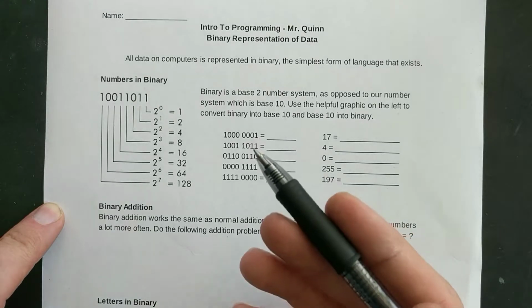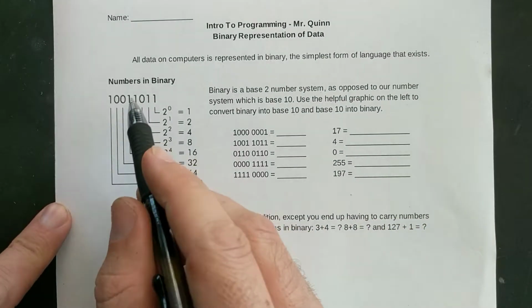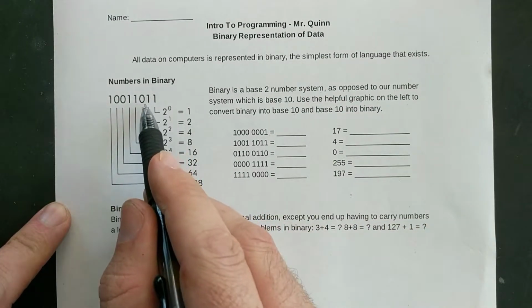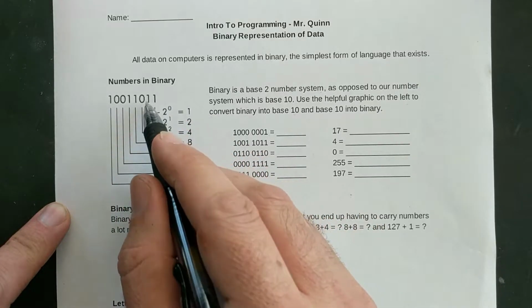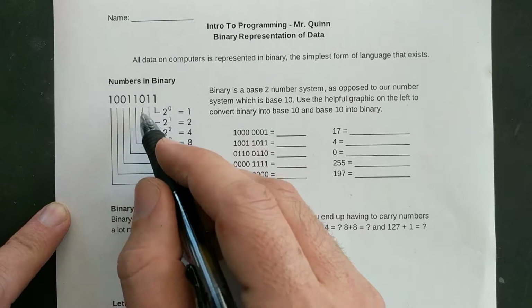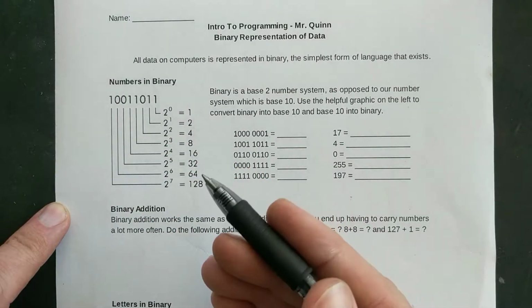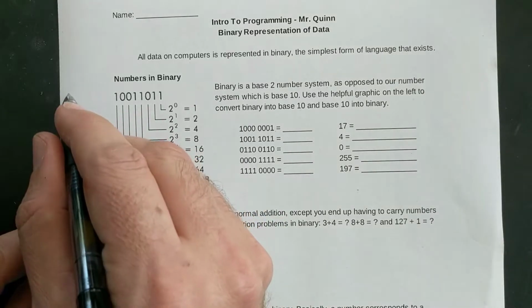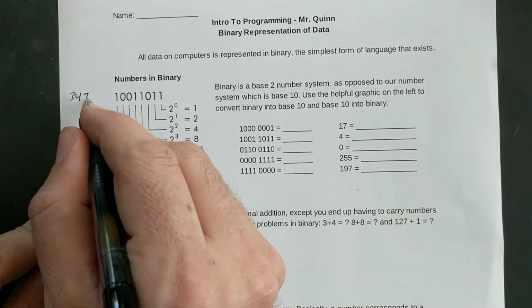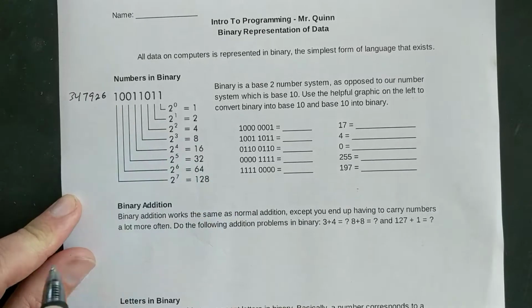Now, the most important part to start with is to recognize that numbers in binary are broken down into columns, so the 1's column, 2's column, 4's column, in the exact same way that base 10 numbers are broken up. So I'm going to draw that on the side and write another number over here. How about 347,926?